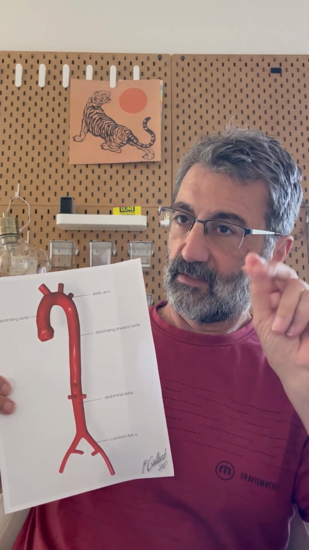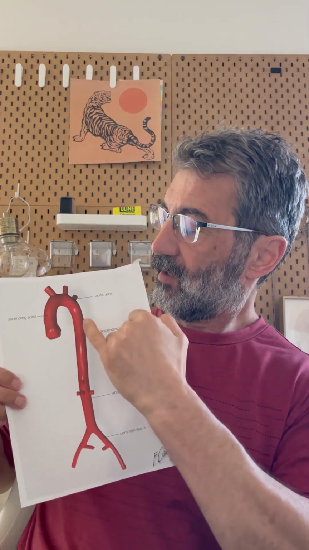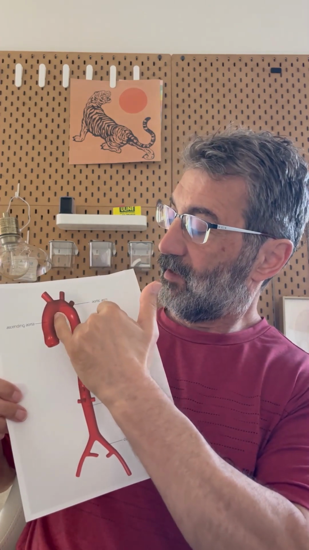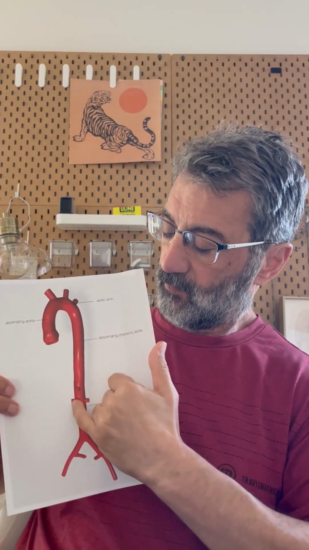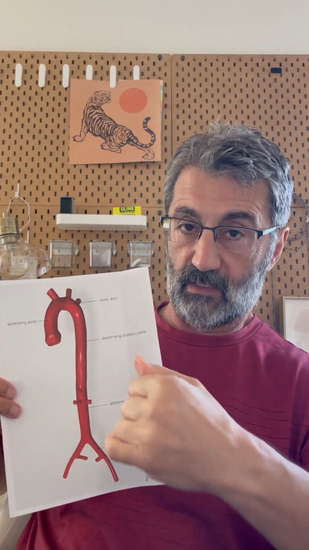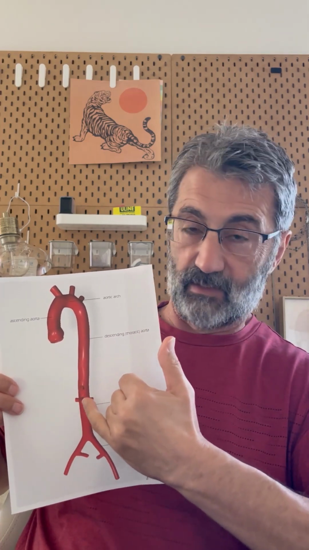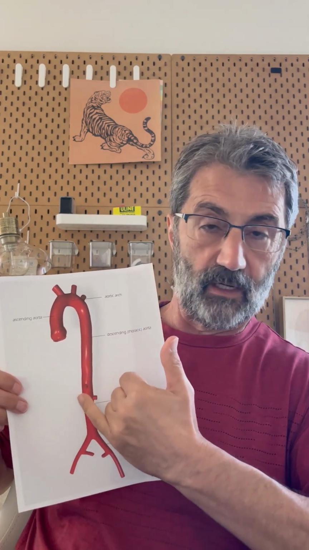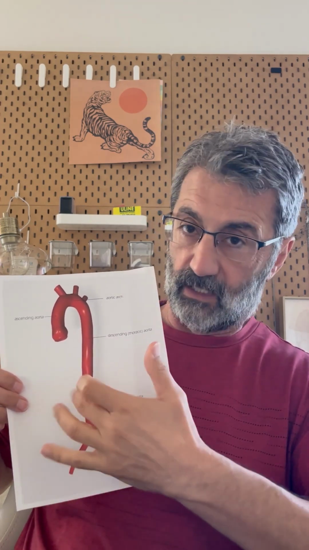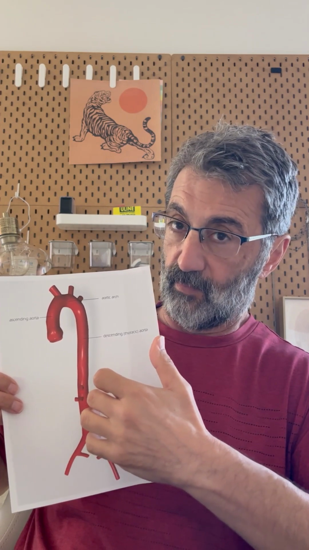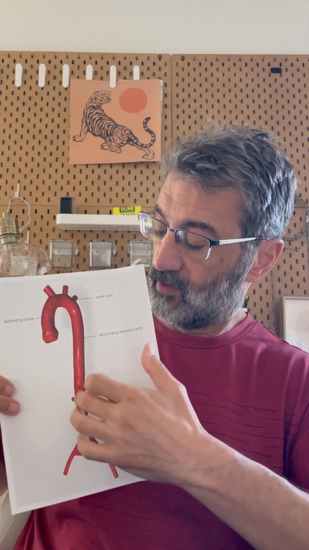Descending dissections, I guess I shouldn't say this, but they're probably the least dangerous so-called dissections. But if this thing dissects all the way down into the abdomen, which it can, then you can have some real problems, like the kidney arteries can be blocked. And if you don't get to that within 6 hours, if a complete blockage of the kidney artery occurs acutely, then that kidney will die and not be able to be salvaged.